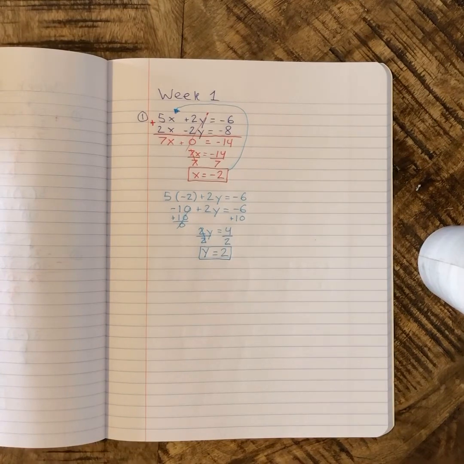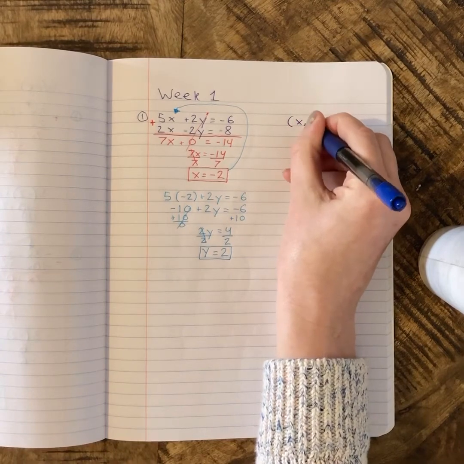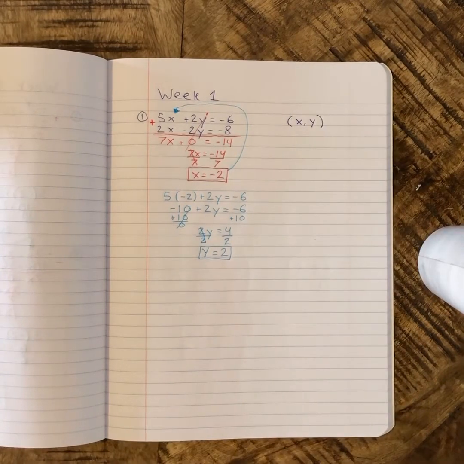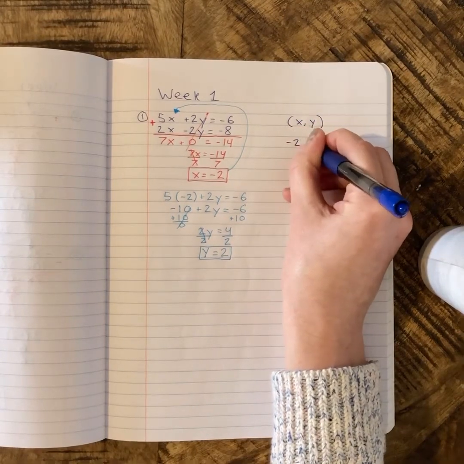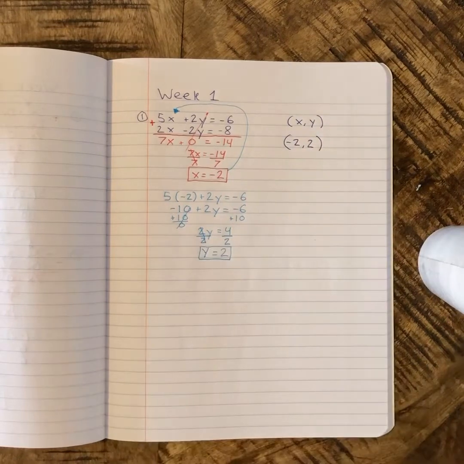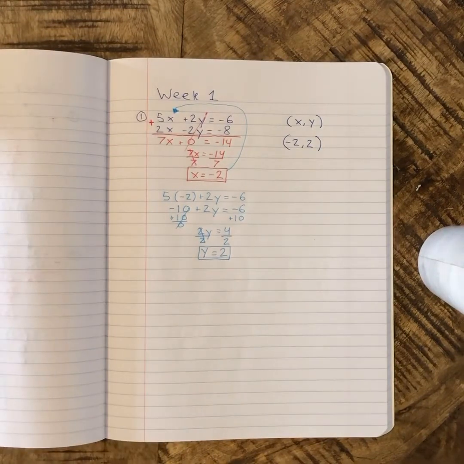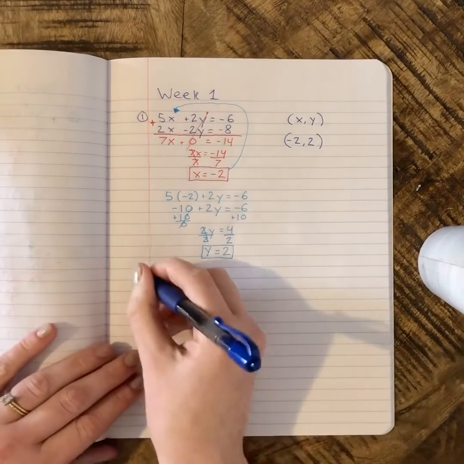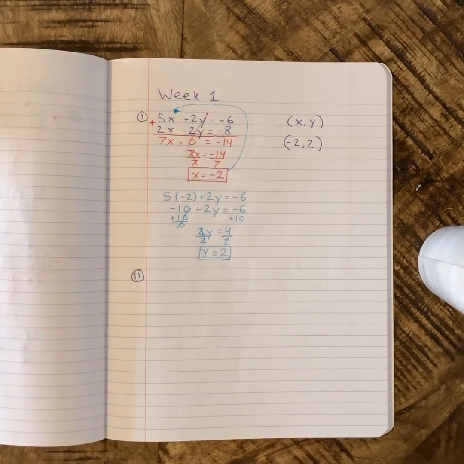When I write my final answer, it is written as a point, x, comma, y. The answer for number 1 on your week 1 packet is going to be negative 2, 2. Numbers 1 through 10 you will solve using adding, meaning all of those equations you are going to add to cancel out a variable. Once we move to number 11, we're going to subtract to eliminate.